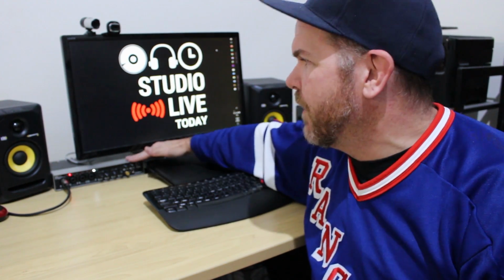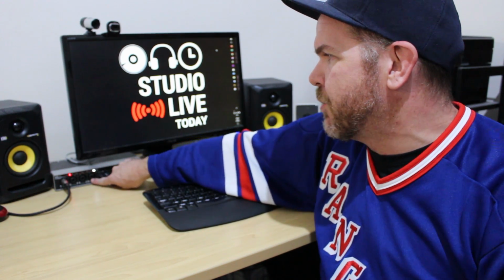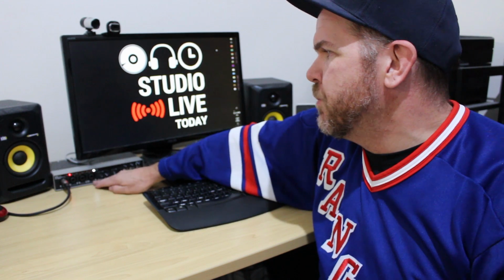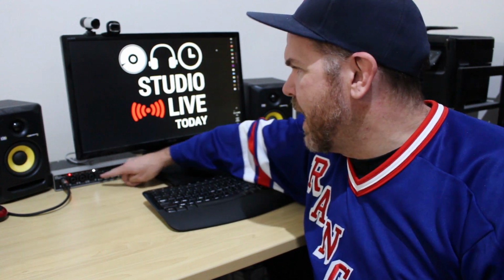What the Steinberg UR44 has is 4 separate inputs, and you can see I'm using one of them right now, so that's how I'm recording my voice. Right now it is going through input 1 there. We've got 3 other inputs. They've got those D-Pre preamps again, so we've got 4 microphone preamps or 4 line inputs as well.